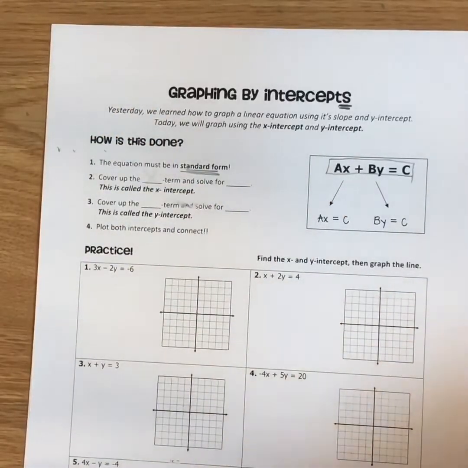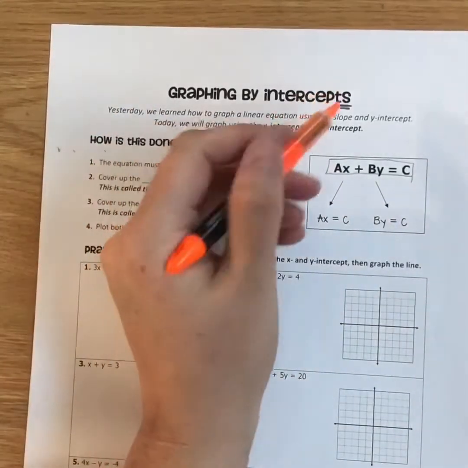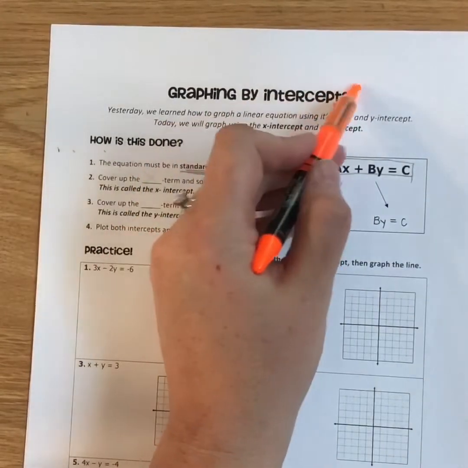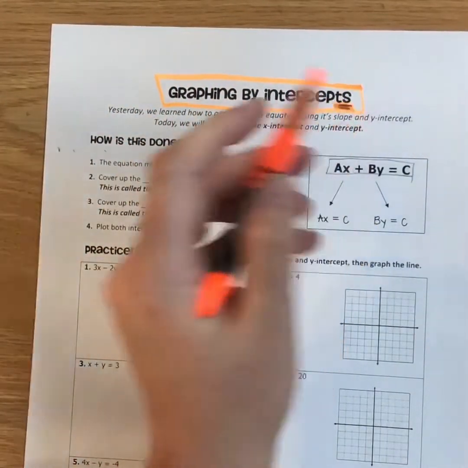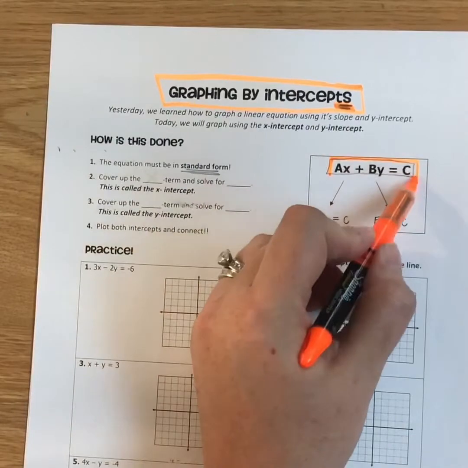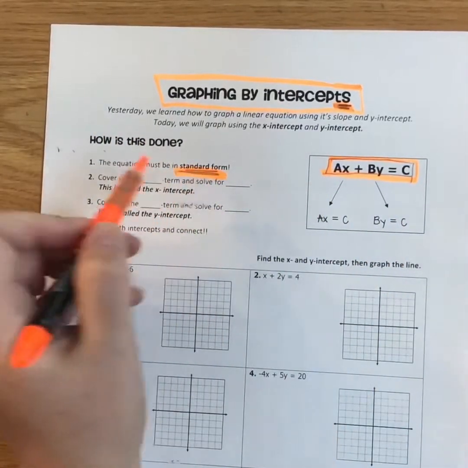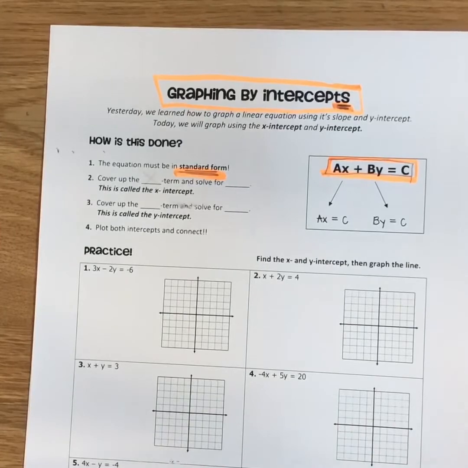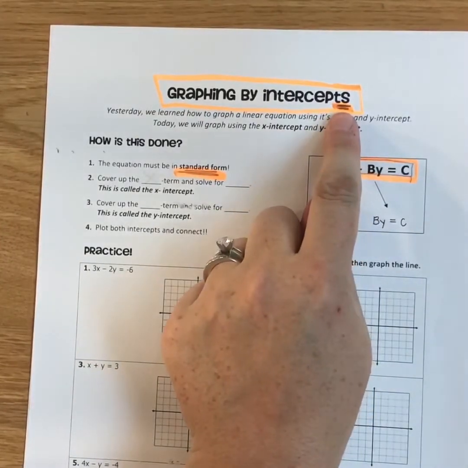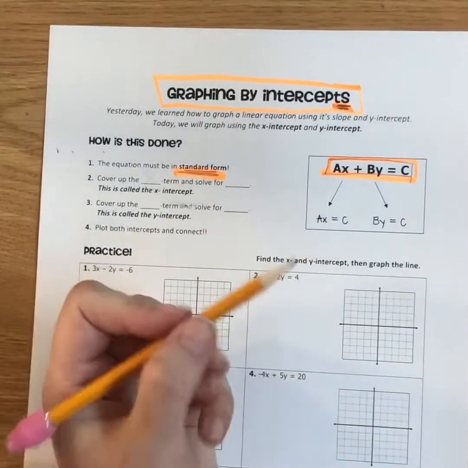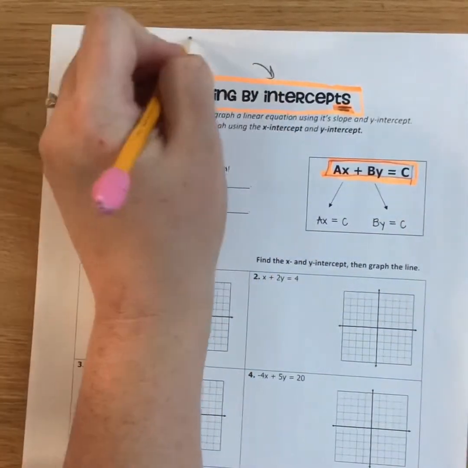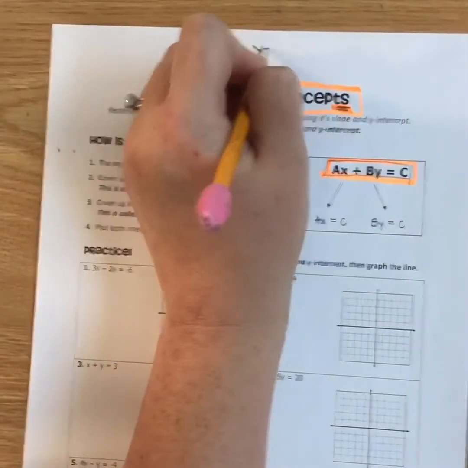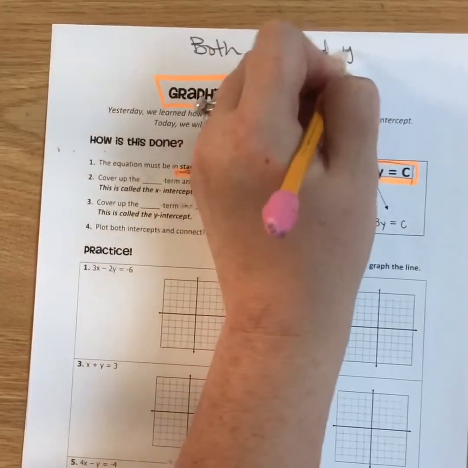Okay, so when we're talking about graphing by intercepts, and notice it's intercepts plural, we're going to start with standard form, okay? We're not using y equals mx plus b, because y equals mx plus b only gives you the b, which is the y-intercept. But when they talk about intercepts plural, they want both the x-intercept and the y-intercept.